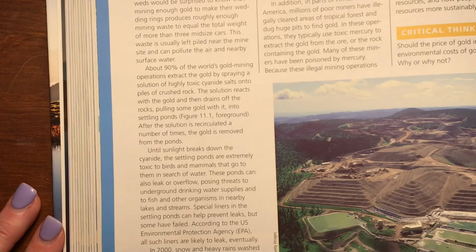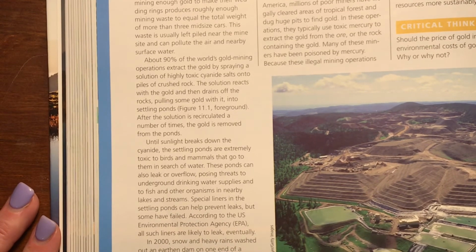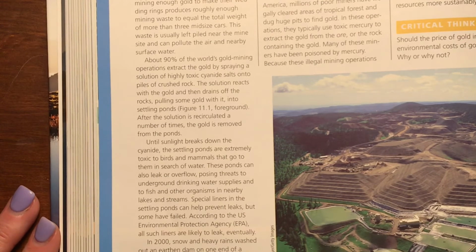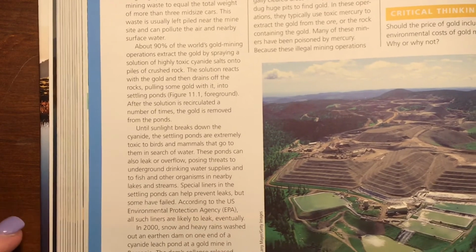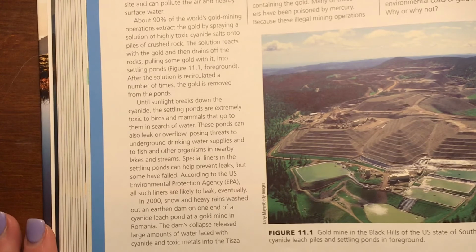And then after the solution is recirculated a number of times, the gold does settle out and is removed from the ponds. But the rest of the pond is still full of cyanide. Looks like normal water. So that means that animals that happen to stumble across it, including birds, and drink it, will die. Then, stuff leaks, in which case it can go into underground drinking supplies and to fish and other organisms in nearby lakes and streams where it can kill them.